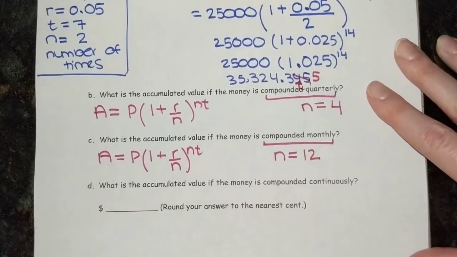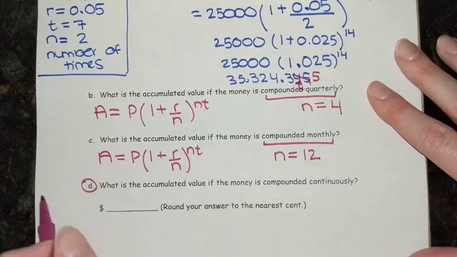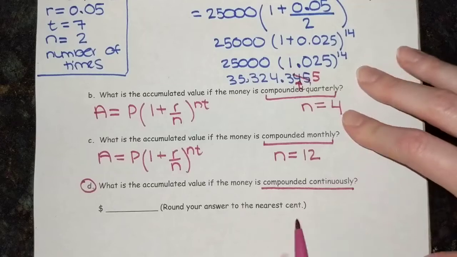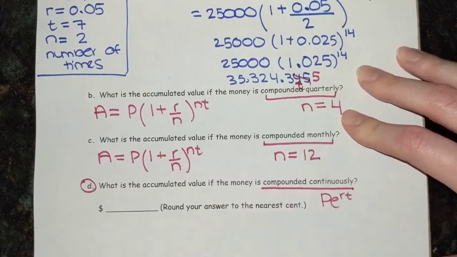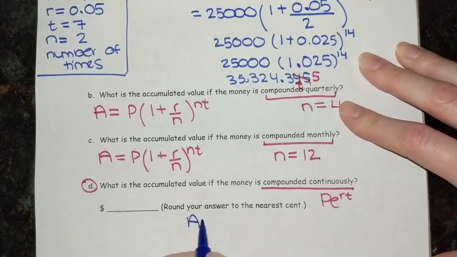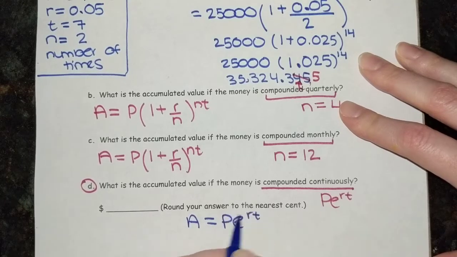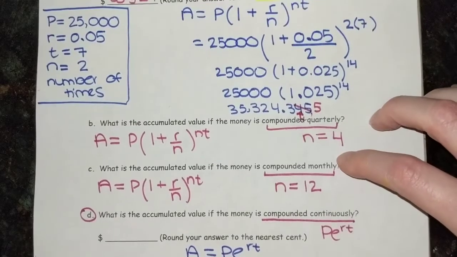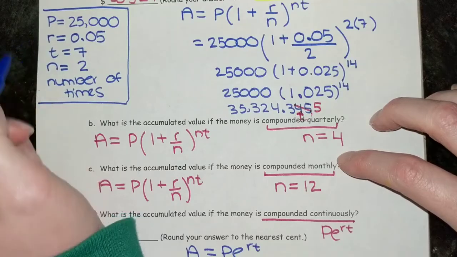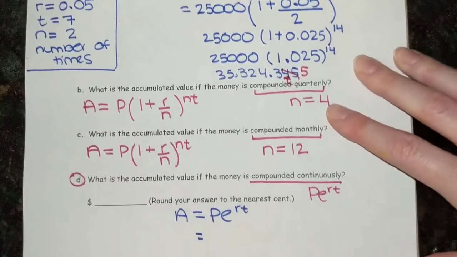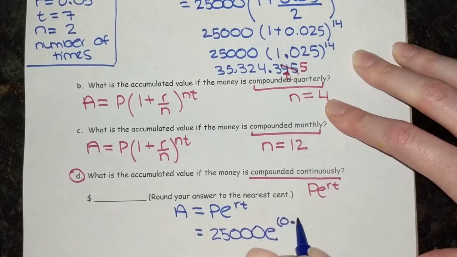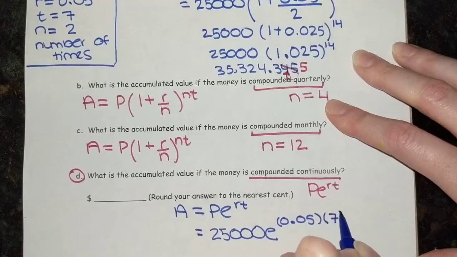Where things do change is on part D, because in part D, they start talking about how the money is compounded continuously. So when it's compounded continuously, that's when we have to use our PERT formula. So we would have A is equal to P e to the rt. The principal is still the same principal that it was in part A, so still the 25,000, the r is still 0.05, the t is still 7. So you would have 25,000, e, the r is 0.05, the t is 7.